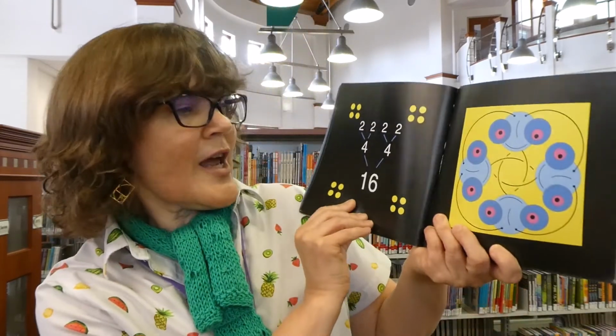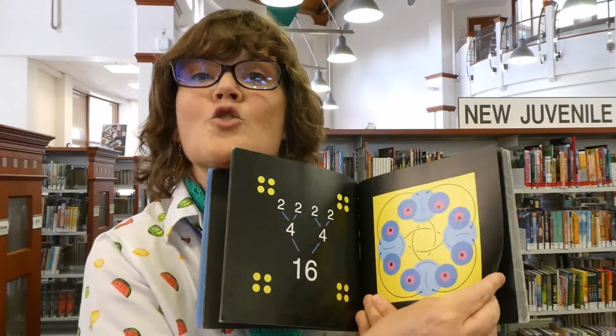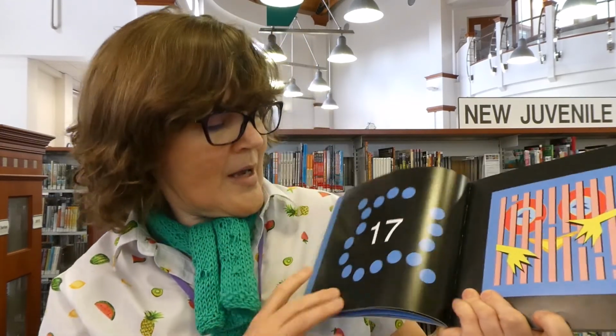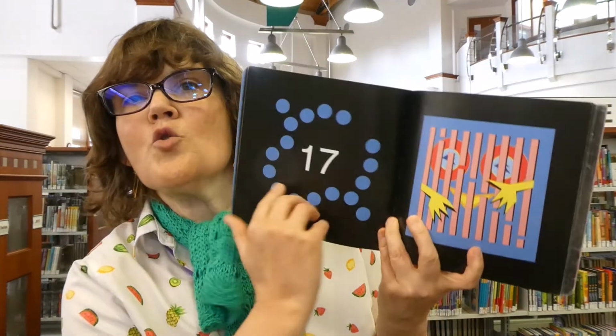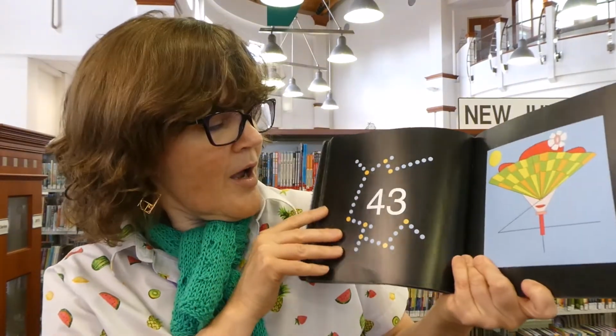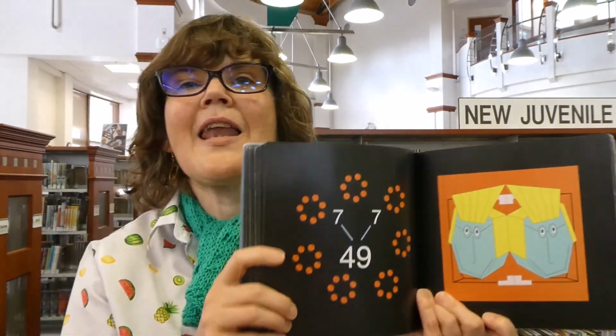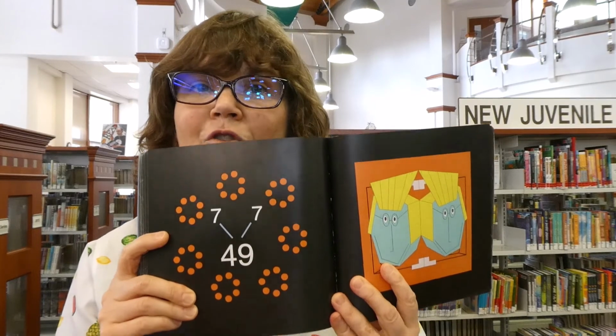So here's a 2 monster representing the number 16. 2 times 2 times 2 times 2. And he makes a new monster for 17, and so on. You've got prime monsters, and then for composite numbers, there's monsters combined.